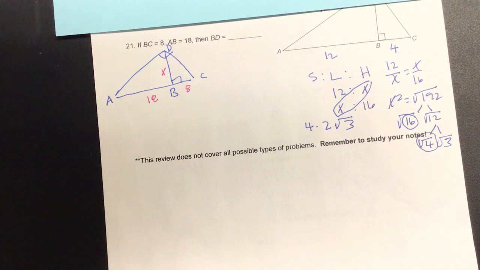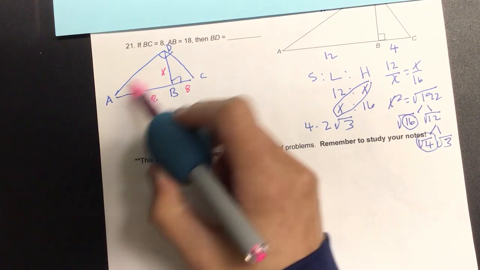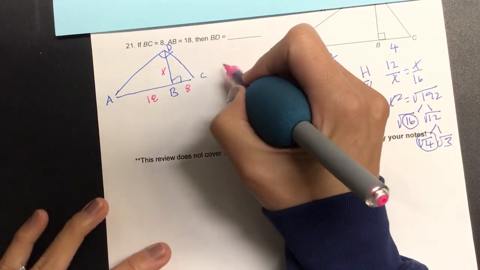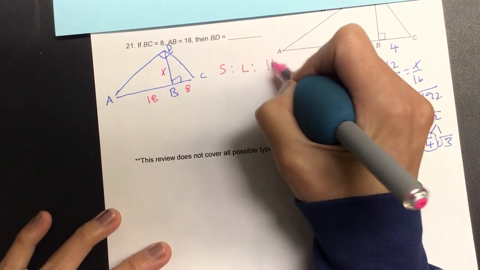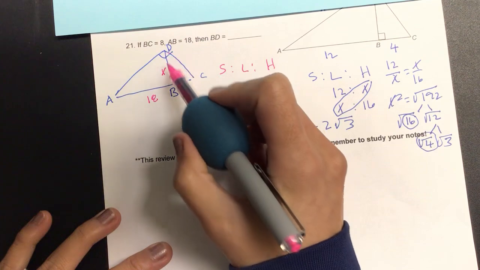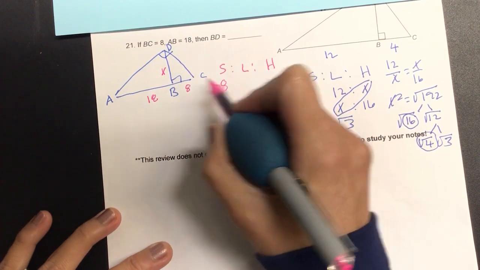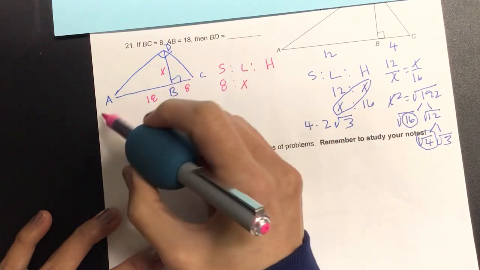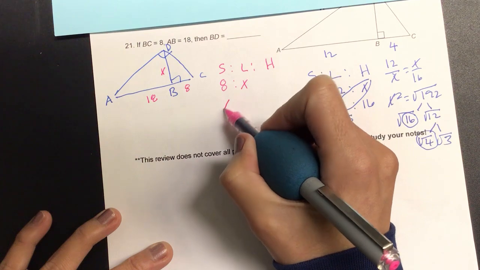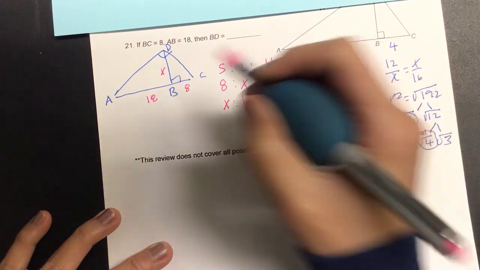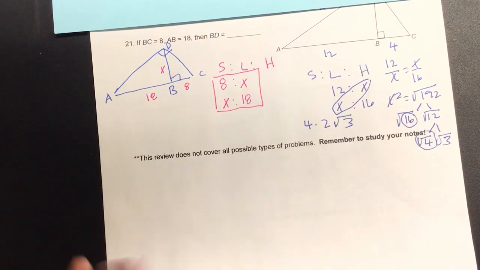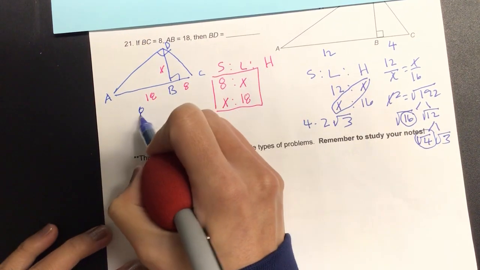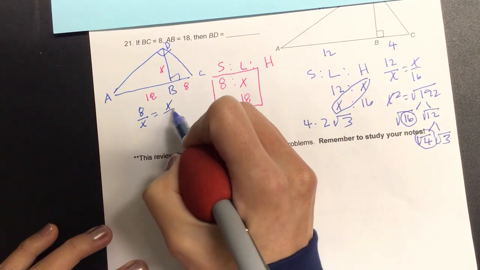Now, from the three triangles, the small one, the middle one, and the large one, which one am I not going to use because only one part is given? The big one. The big one only has a hypotenuse given, so I don't care about that one. So let's write short, long leg, and hypotenuse. In this small one, 8 is my short, x is my long. In the middle one, this time my x is my short, and 18 is my long. And as long as I have a box, that is our proportion. So we have 8 over x is equal to x over 18.